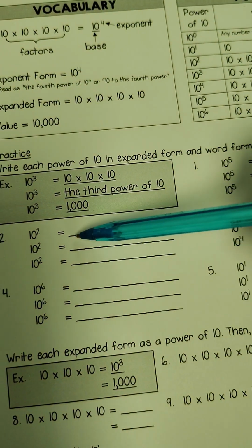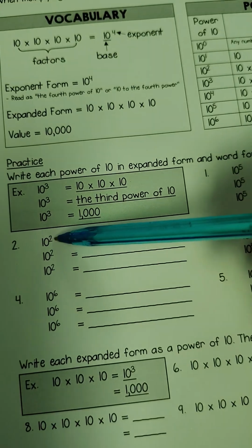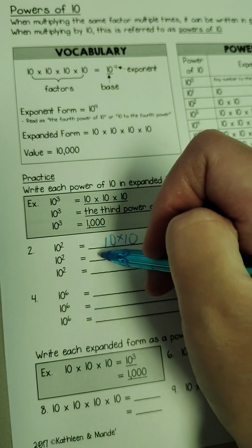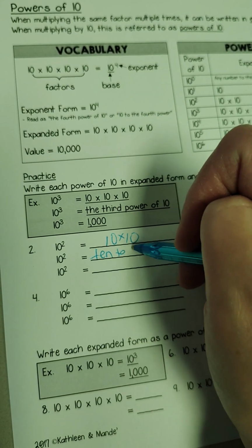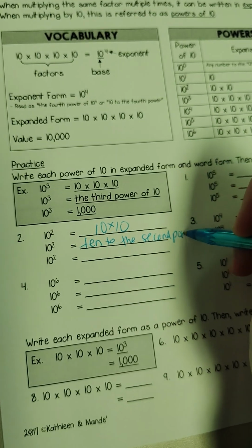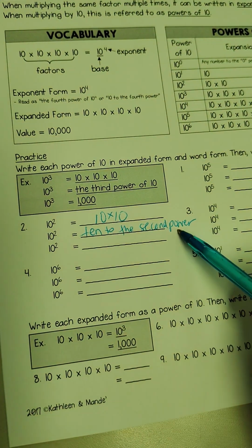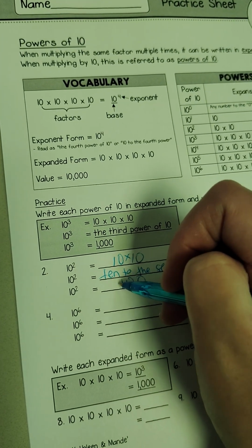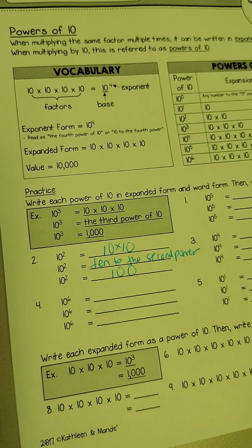So if we take a look at number 2, we have 10 to the second power. So I have 10 times 10, and then I'm going to write 10 to the second power. Hard to fit it on that line. And then the answer would be, well, actually, it would be a 1 with 2 zeros.